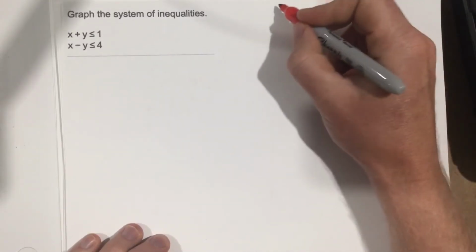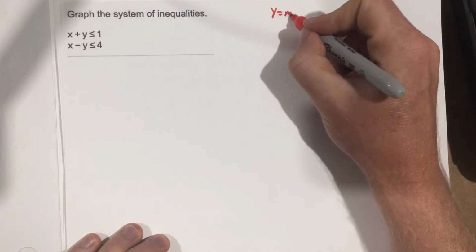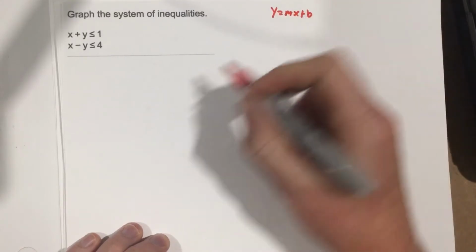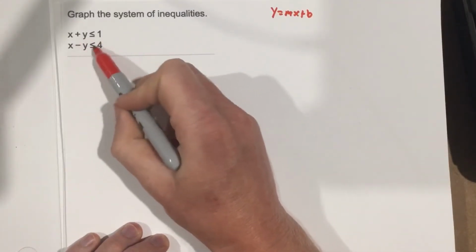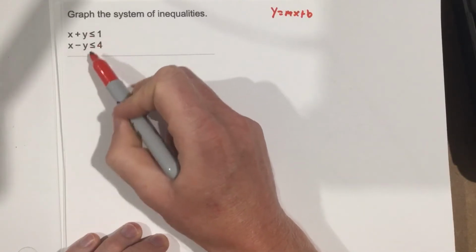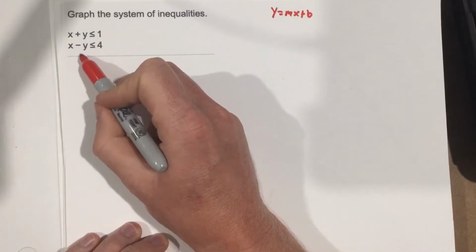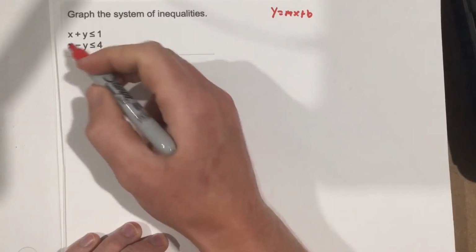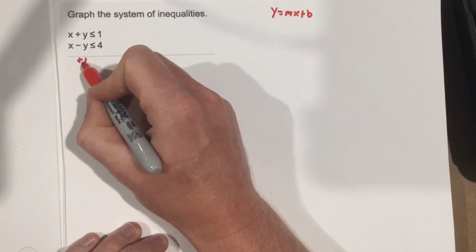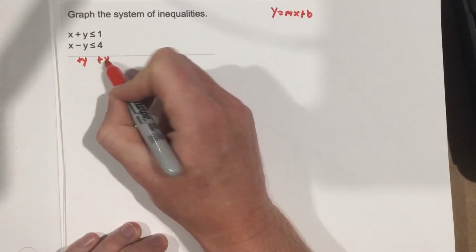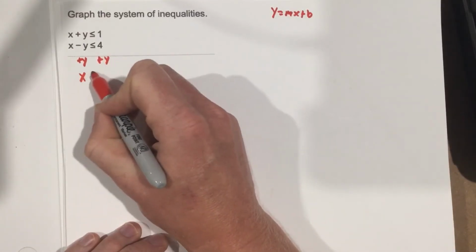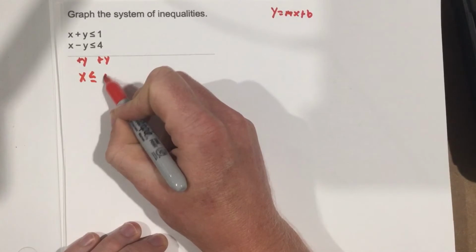Let's go ahead and write that down. That's y equals mx plus b. We need to then rewrite this equation and this equation so that y is by itself on one side. How can we do that? Well, let's first start with this equation. Let's add y to the other side, so it's positive. So we end up with x less than or equal to y plus 4.